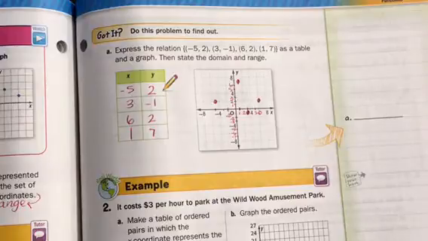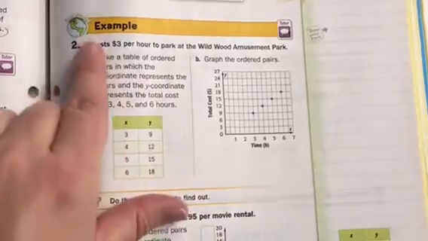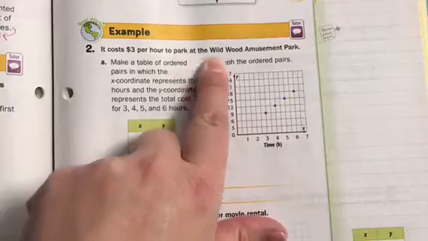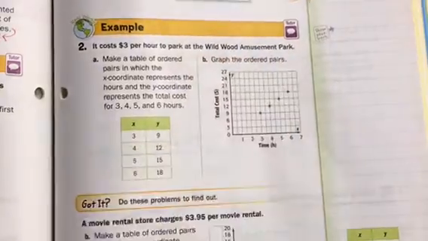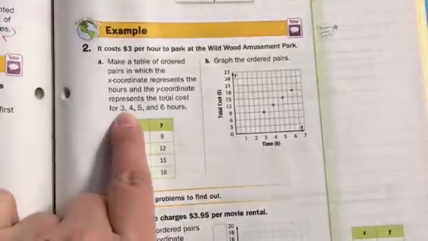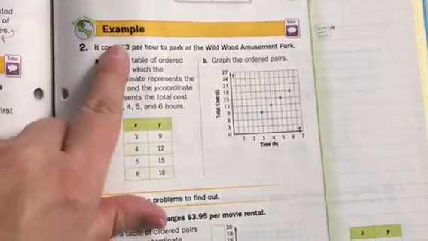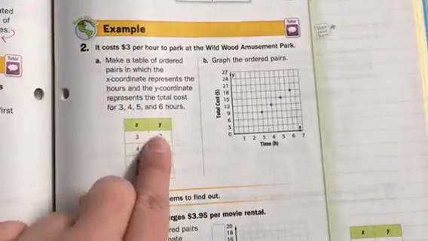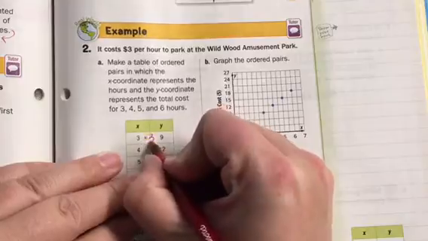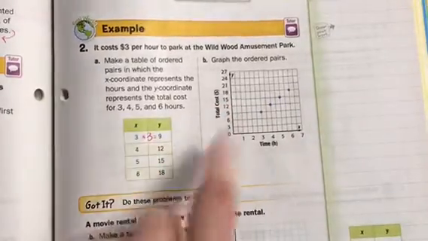Okay. Next part. So the next thing they do is they give you a story. So it costs $3 per hour to park at the Wildwood Amusement Park. So make a table of the ordered pairs, and then they tell you what the x coordinates are supposed to be, so they put them down here. And if it was $3 per hour, we just times by 3. So I'm just going to show in here we times by 3 to get that for all of them. And then they graphed them.